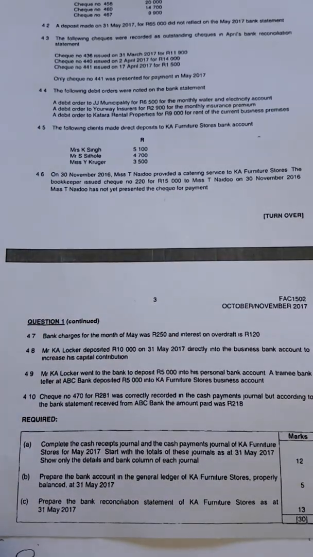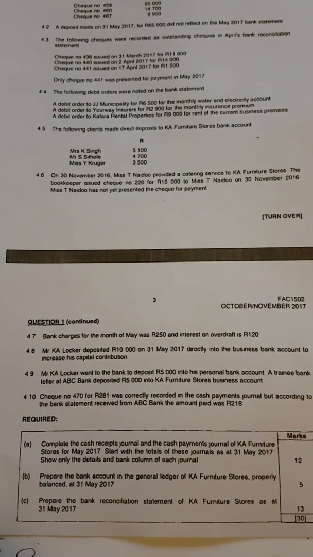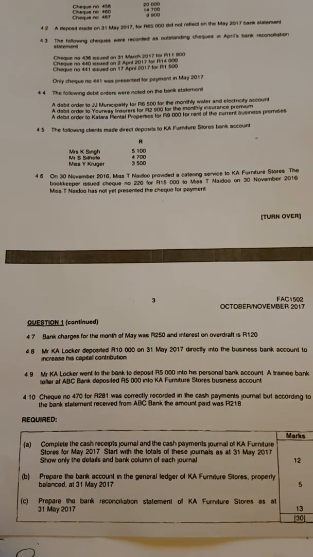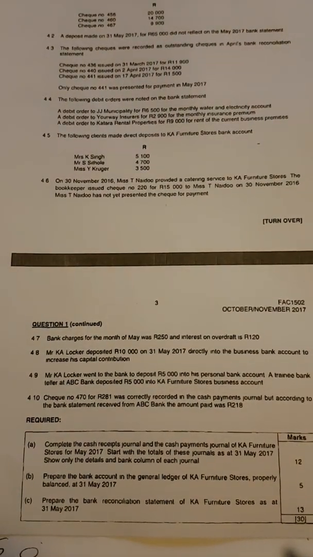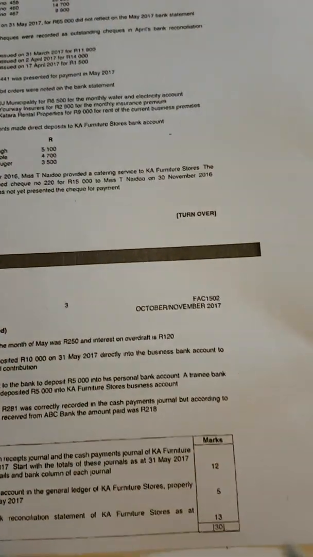Question B is asking us to prepare the bank account in the general ledger. Question C is about preparing the bank reconciliation statement. Okay, so now when you prepare the cash receipt journal and the cash payment journal, this is what you do.